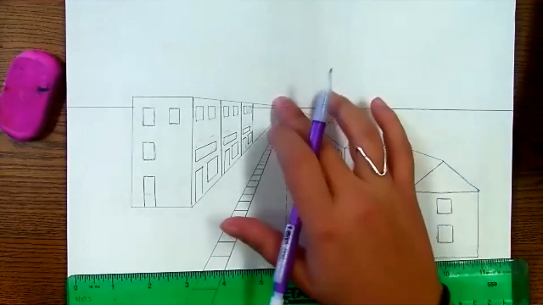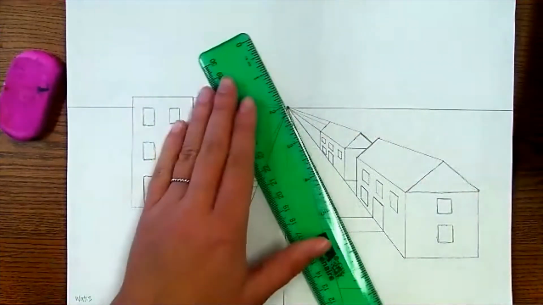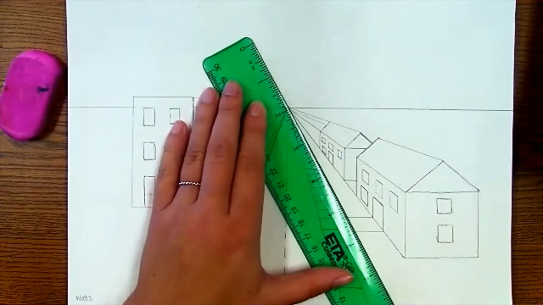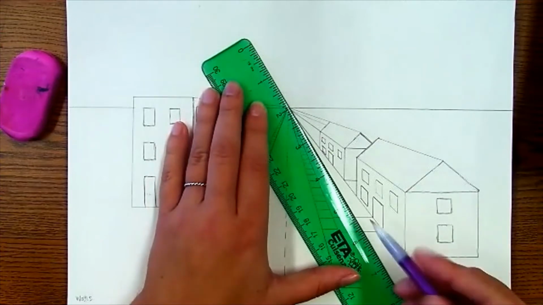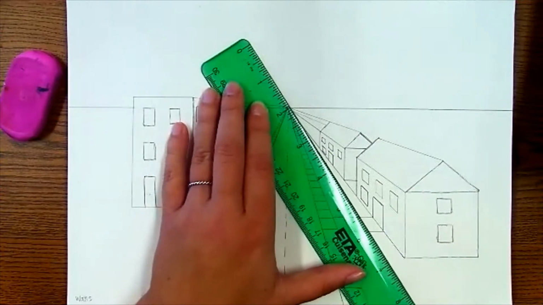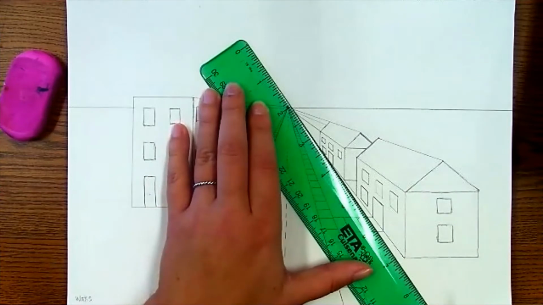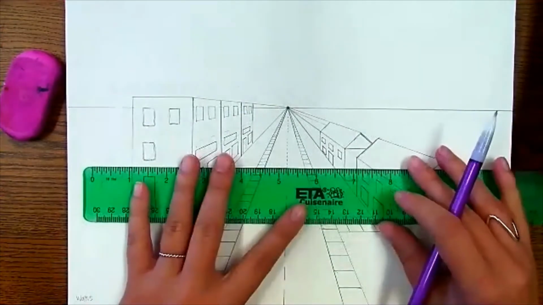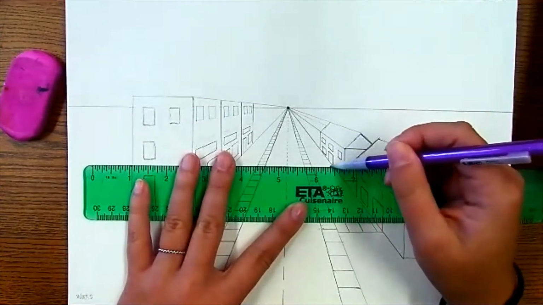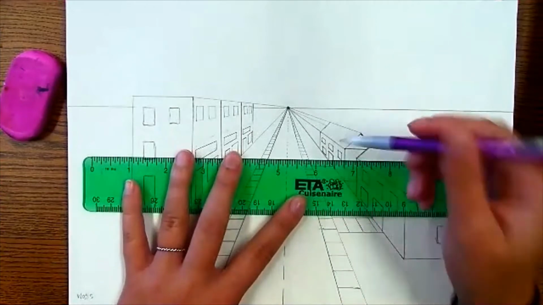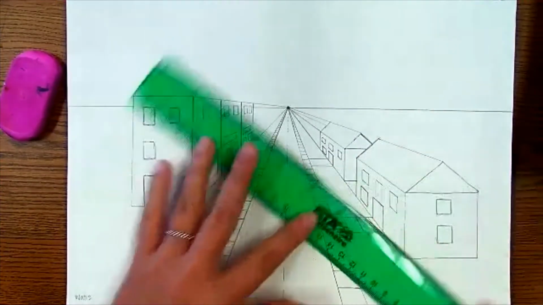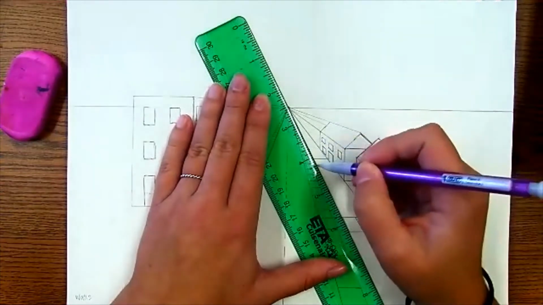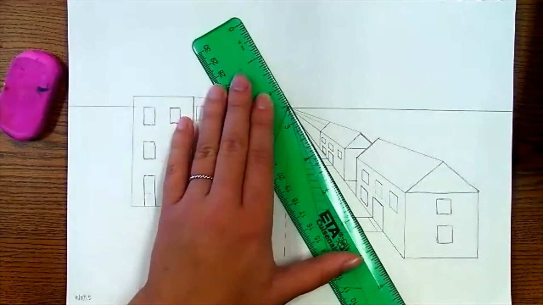So this is the path that would go to my vanishing point. So if I wanted to draw those additional lines, I would just turn my ruler as if it's on a hinge connected to my vanishing point. And then there's my path. I'm going to do the same thing to the one back here, just so it doesn't feel alone. You can actually just line it up with the lines you already have, just making it easier.